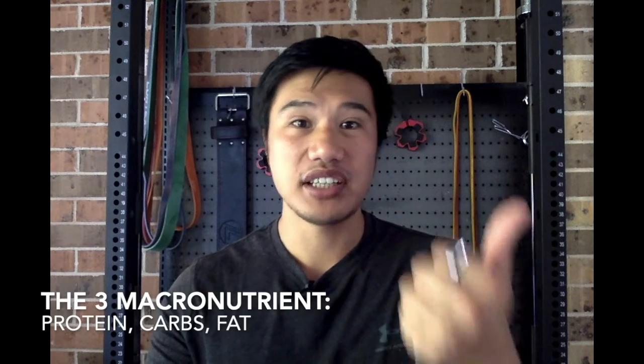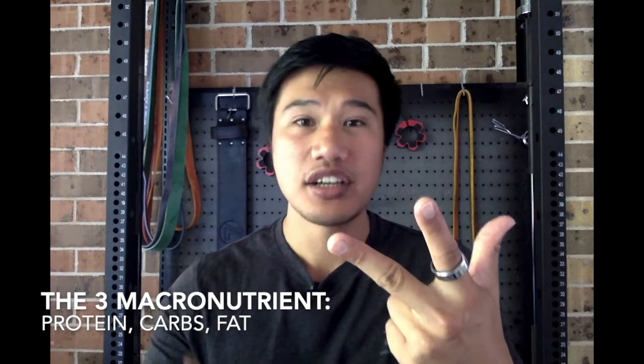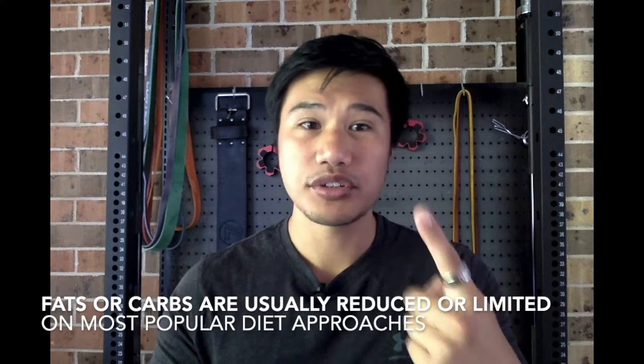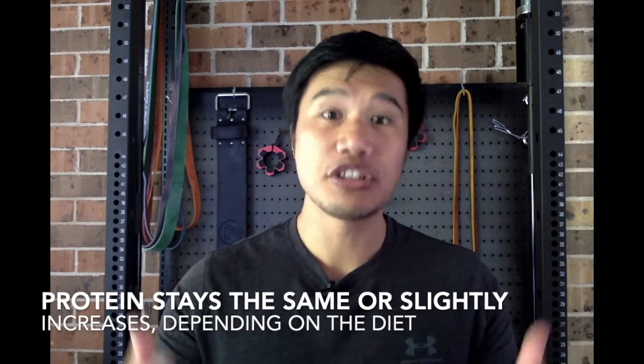Remember, there are proteins, carbs, and fat. Usually they get rid of either fat or carbohydrates. Protein normally stays the same. Some even increase the amount of protein to make up for the lack of the other macronutrients.